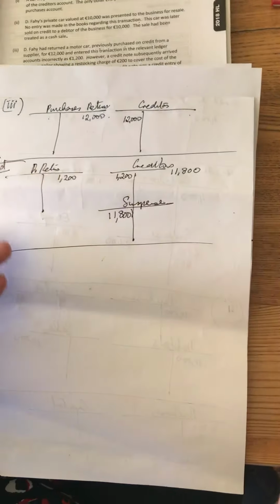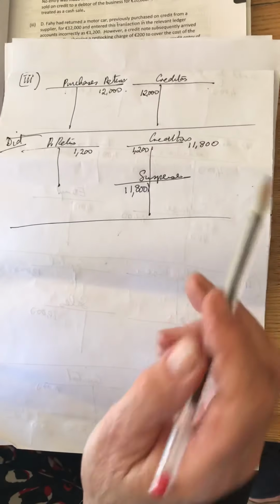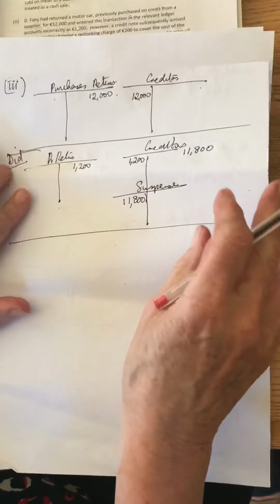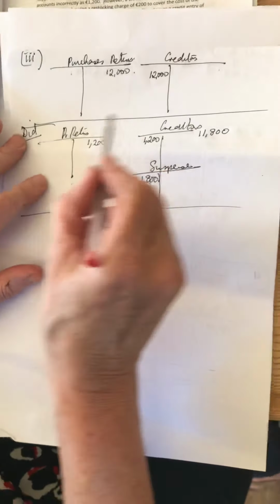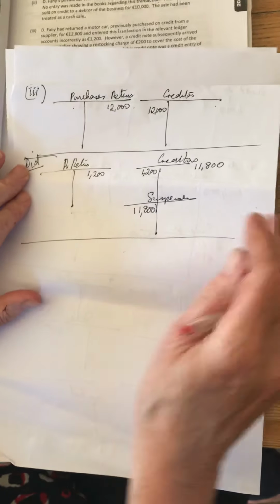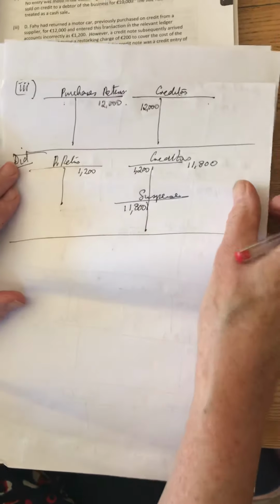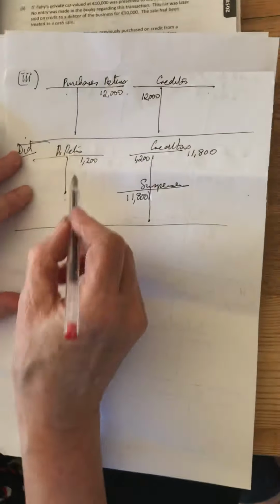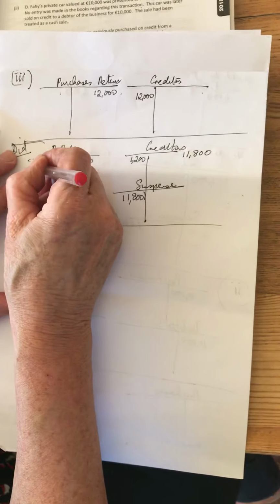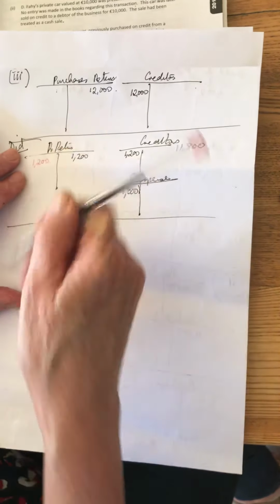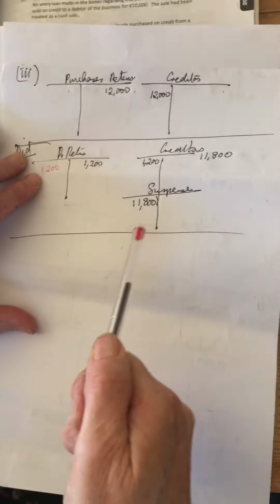Now we need to correct those mistakes. So to correct those mistakes, you could take all of those entries out and start again if you felt that was the best thing to do. You could literally take them all out and start again. So that's what I think I will do there. Take out the 1,200 there, debit purchases returns.